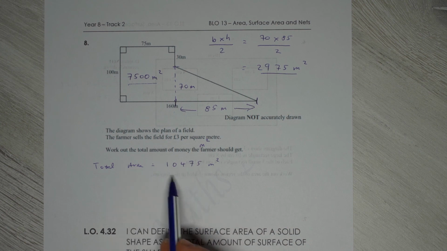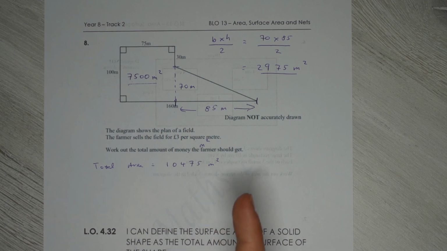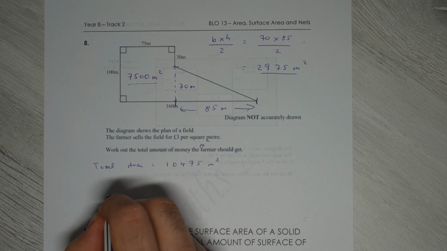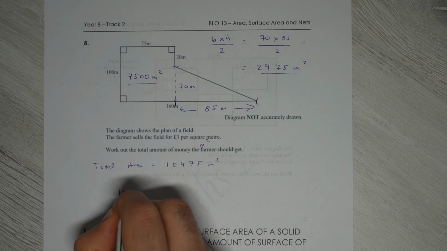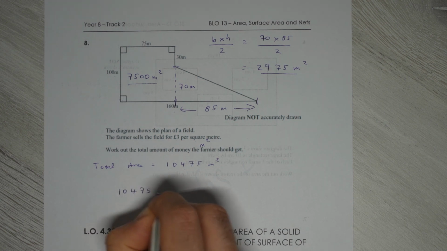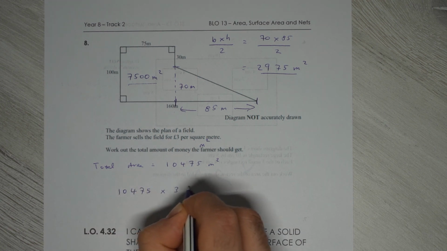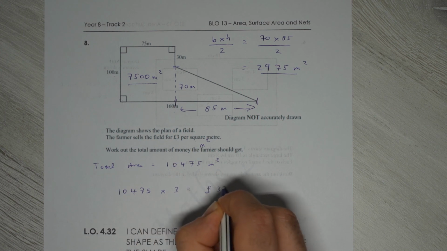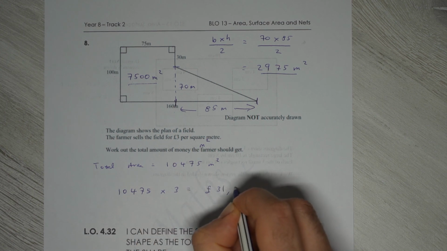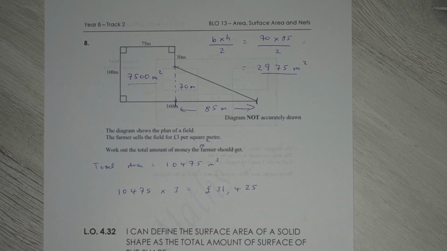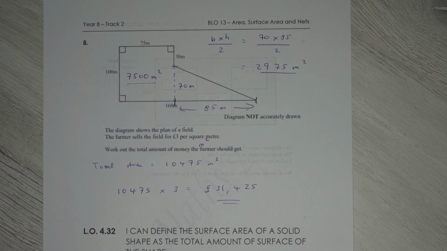So to find the total amount of money that the farmer should get is to multiply the area by 3, because every 1 meter squared costs 3 pounds. So we need to multiply 10475 times 3, which is equal to 31,425 sterling. And that is the final answer.